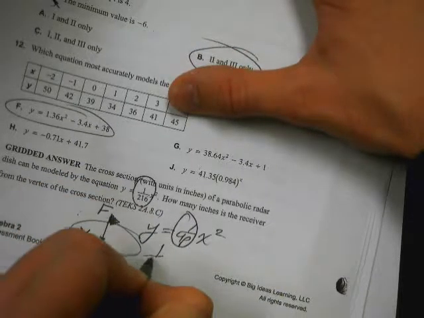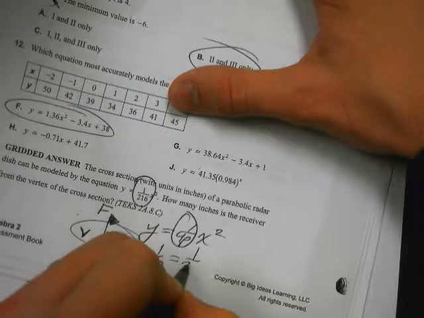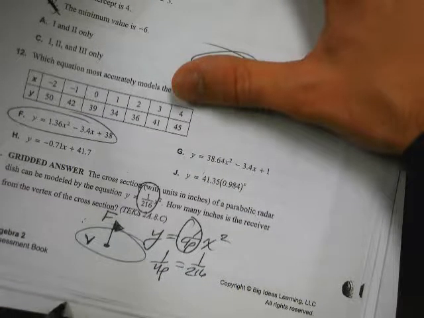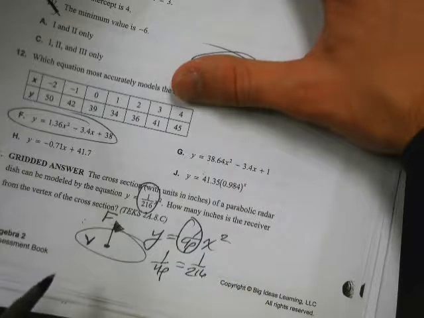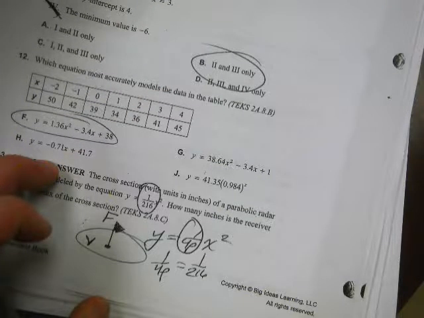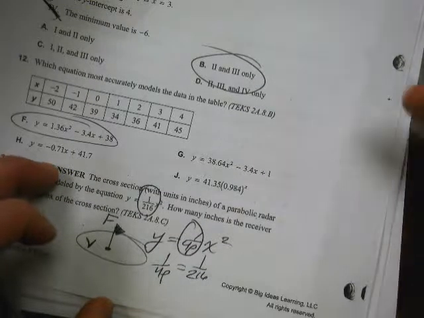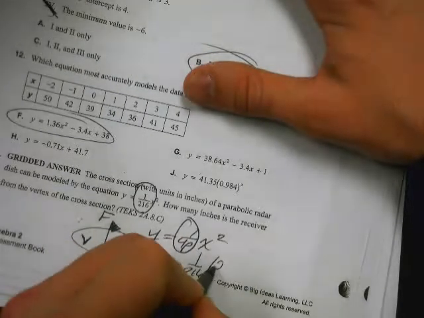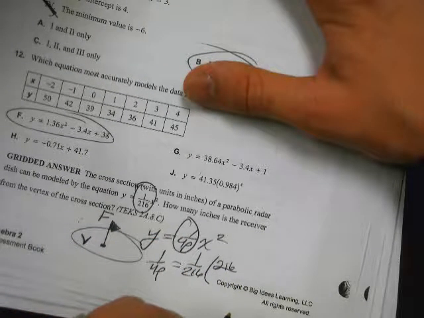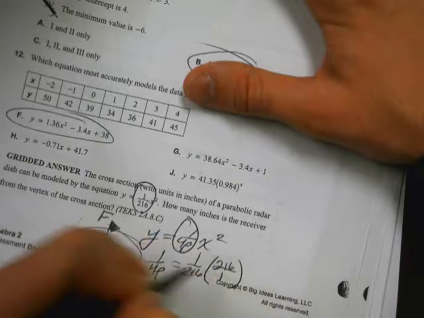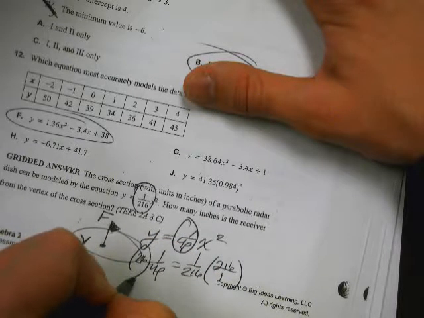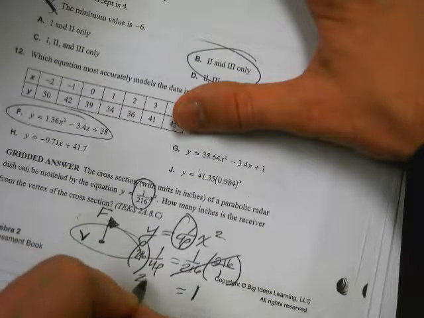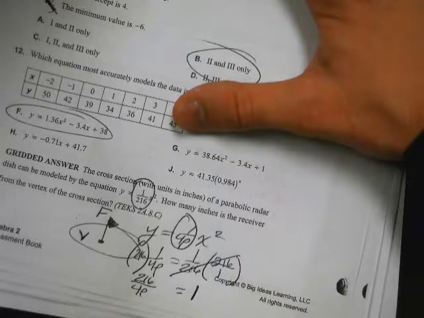So we can say 1 over 4 times p equals 1 over 216. To be able to solve this out, we can do this a number of ways. Let's go ahead and multiply through first. If I multiply the right-hand side by 216, I will get rid of my fraction, and I'll just be left with 1 equals 216 divided by 4p.